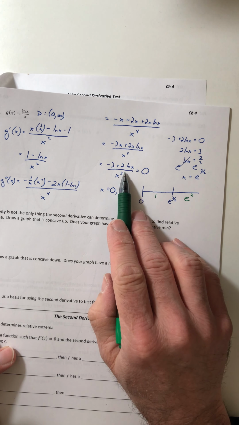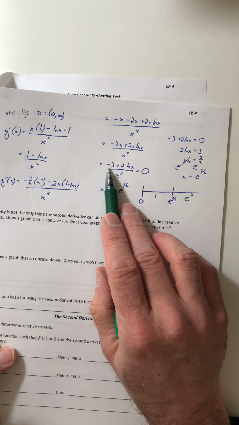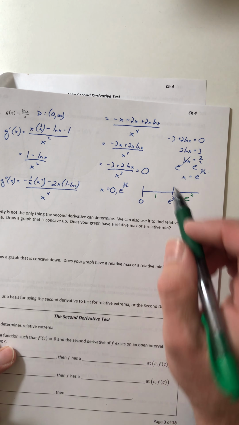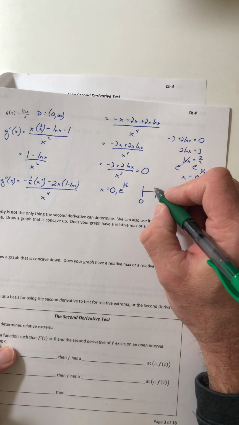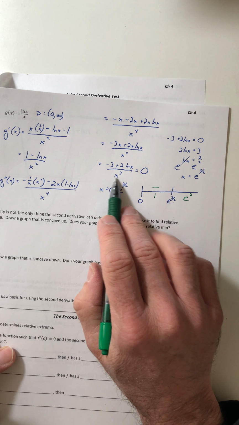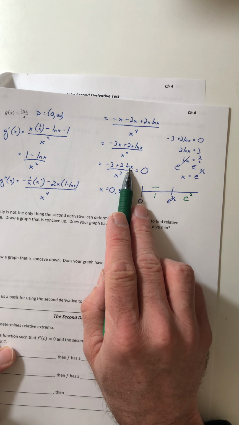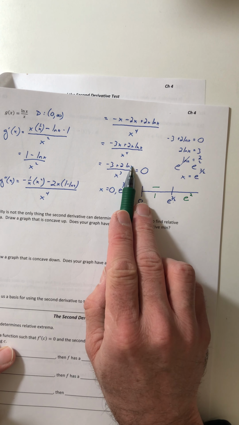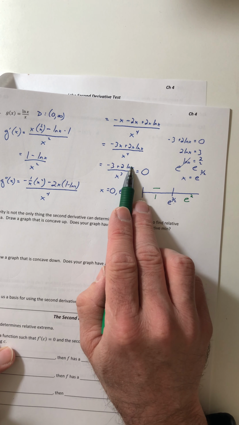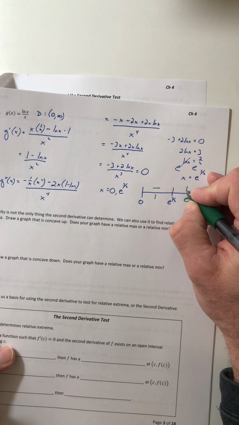Okay, so if you plug in the 1, the denominator is going to be positive, and the top, you get negative 3 plus 0, so negative over positive is a negative. For e squared, the denominator is positive, so you don't have to worry about that. And then the top, if you work it out, ln of e squared is 2. 2 times 2 is 4. 4 minus 3 is 1, so that's a positive.